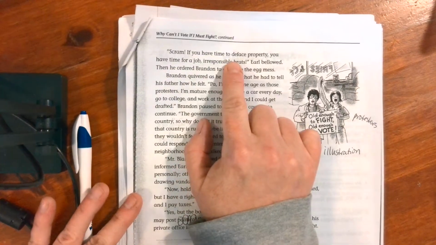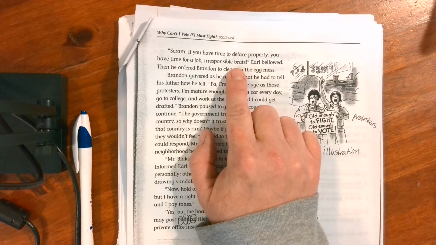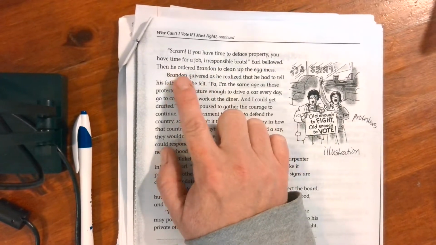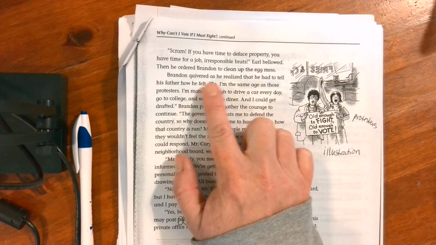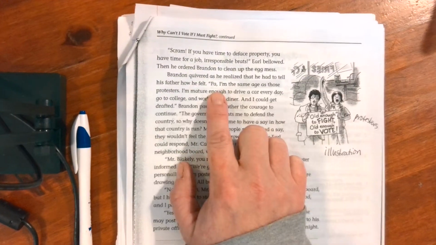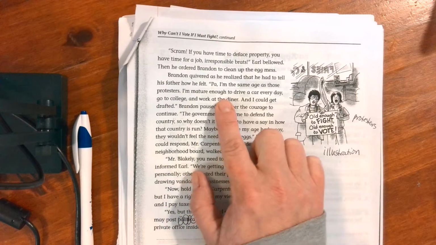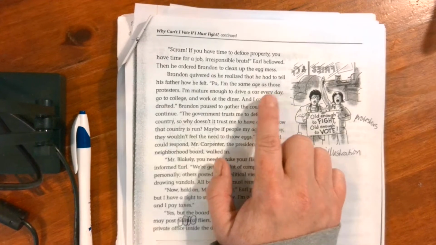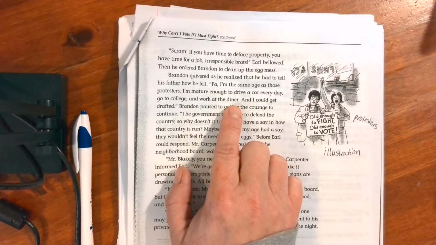"Scram! If you have time to deface property, you have time for a job. Irresponsible brats," Earl bellowed. Then he ordered Brandon to clean up the egg. Brandon quivered as he realized that he had to tell his father how he felt. "Pa, I'm the same age as those protesters. I'm old enough to drive, go to college, and work at the diner.